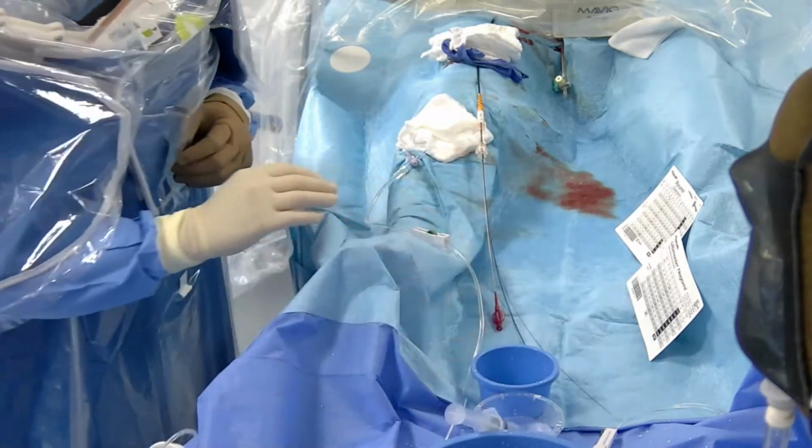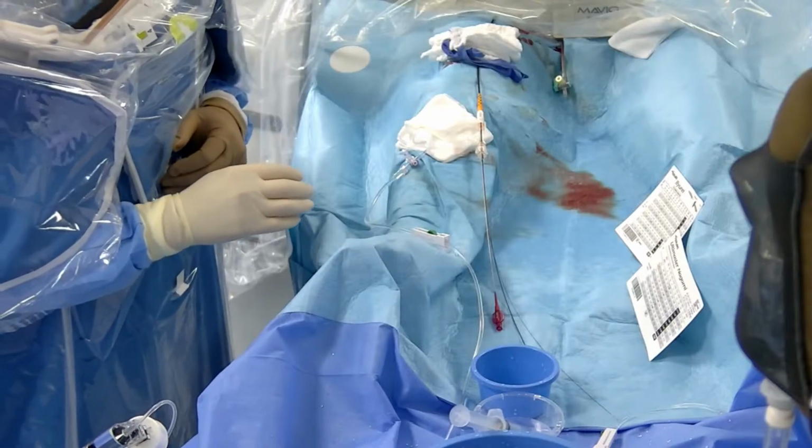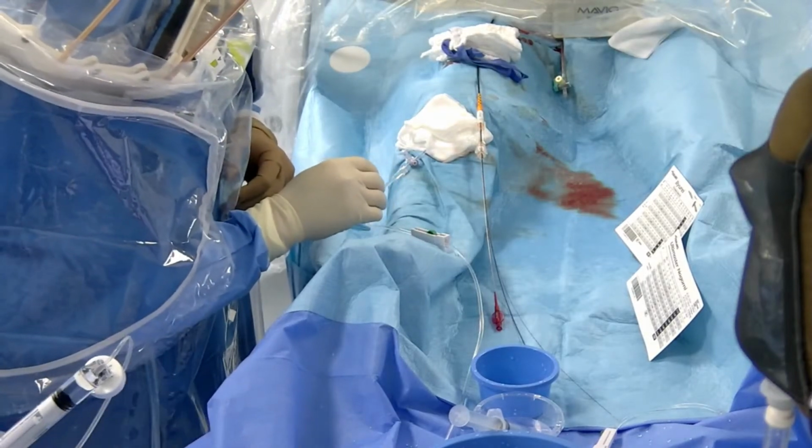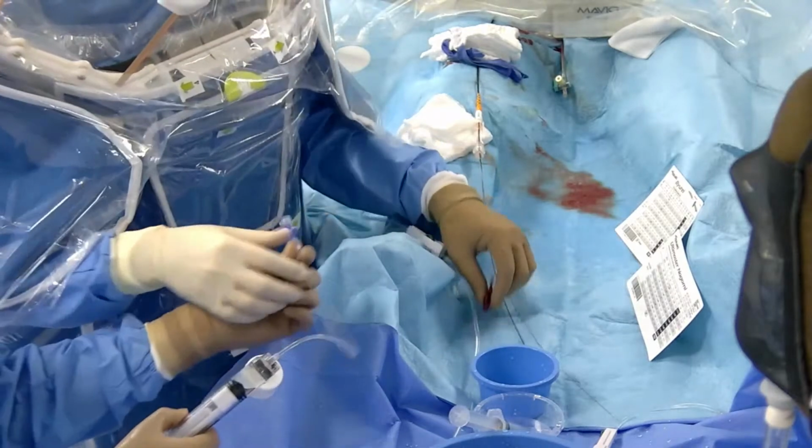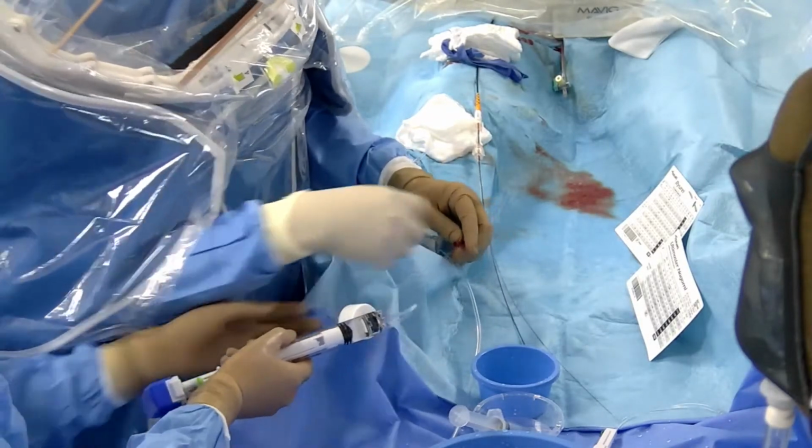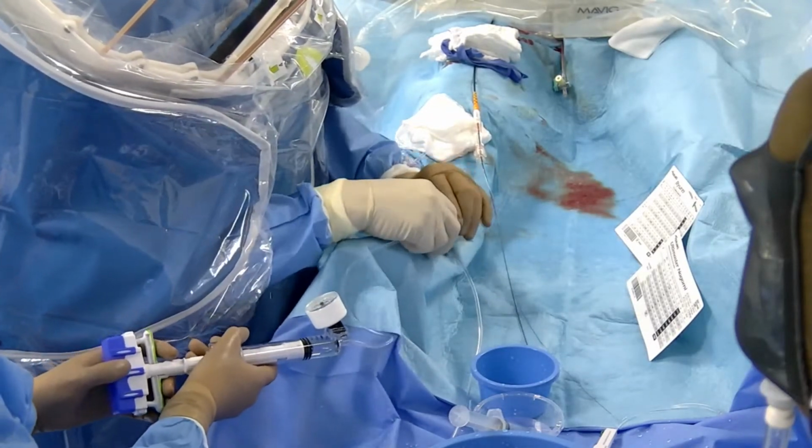Now it's in the exact position. We can take the stand. I think it's okay. This is a very useful technique.